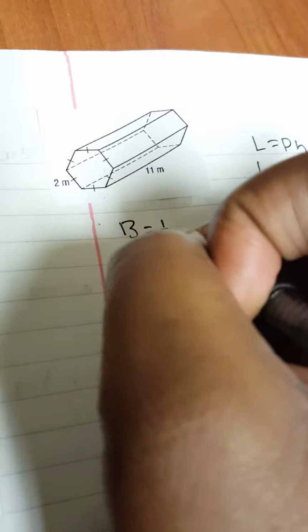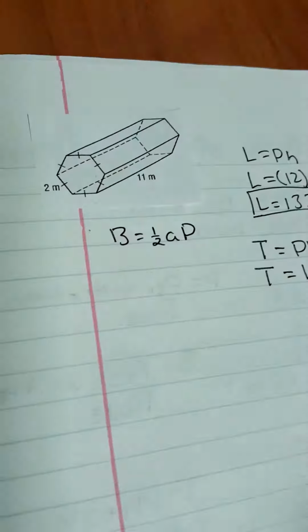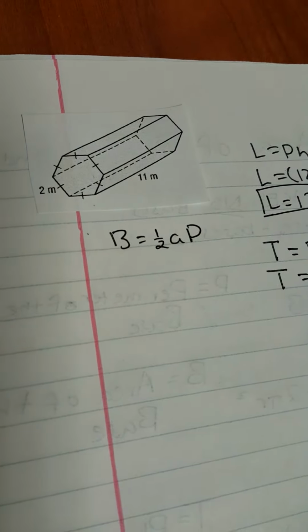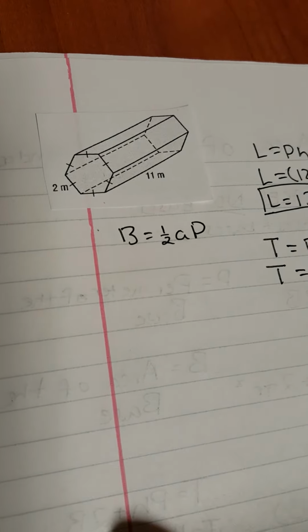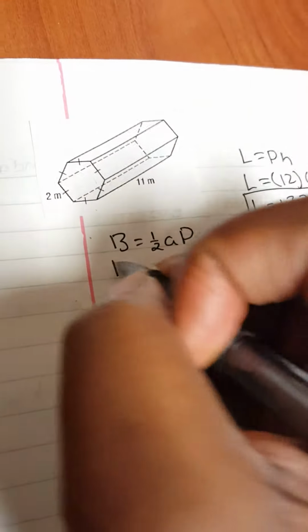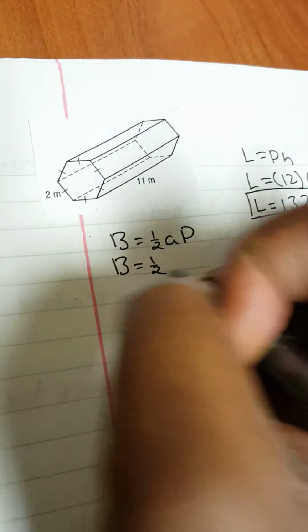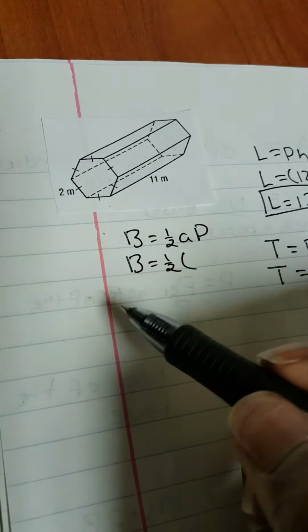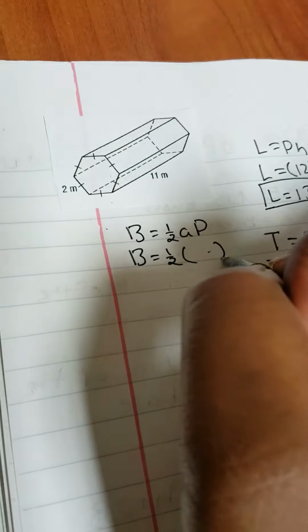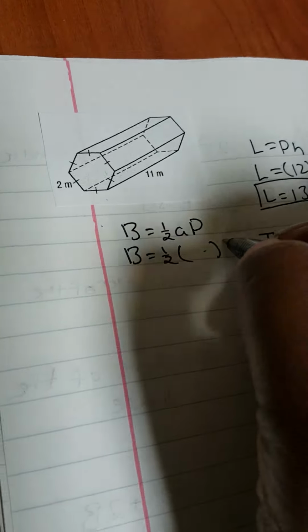So Big B equals 1/2 apothem times perimeter, because it's a regular polygon. Did they give me the apothem? No. But I already figured out the perimeter was 12.